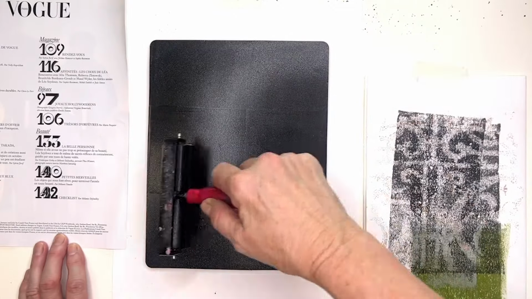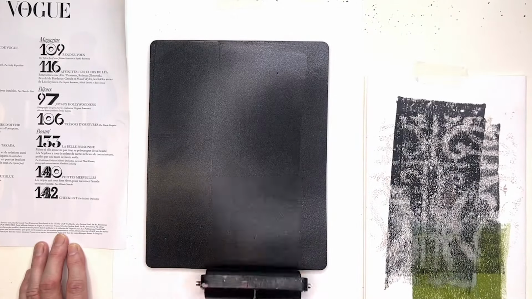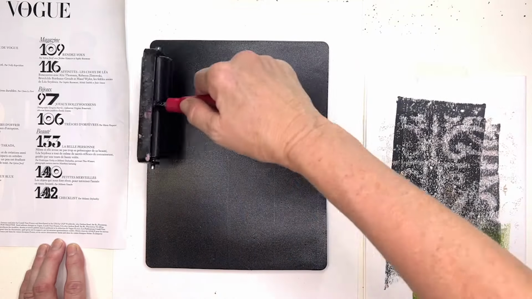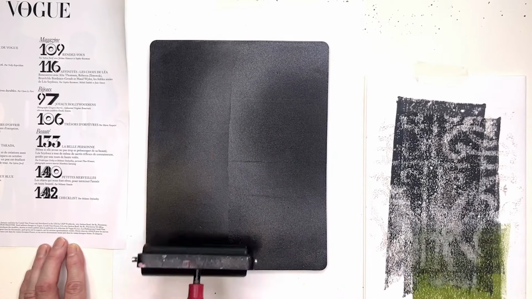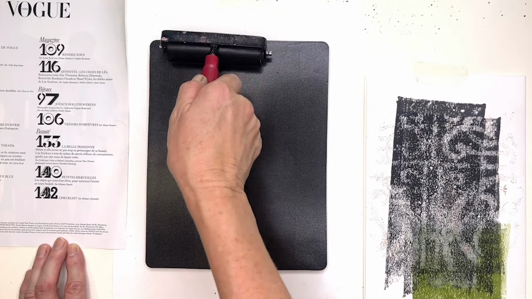Long strokes, a little bit more pressure when you're starting out to just distribute that. It's not a matter of pushing hard, but just getting it nice and even. And then once we get to that stage, then we're just really lightly.